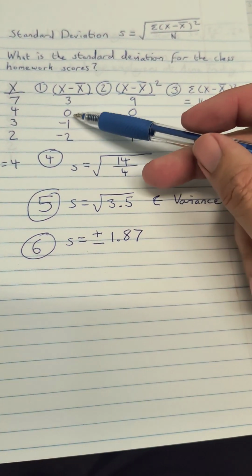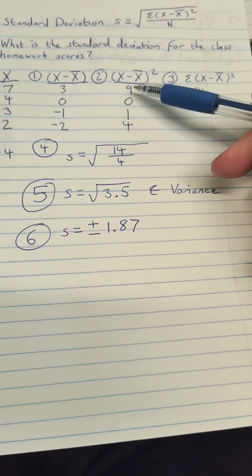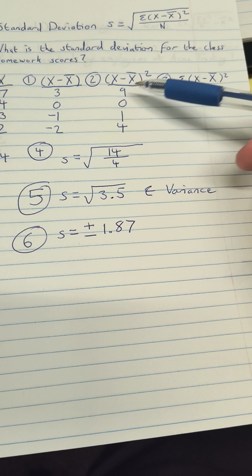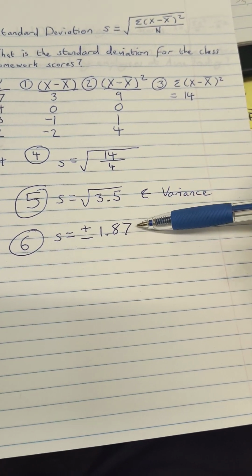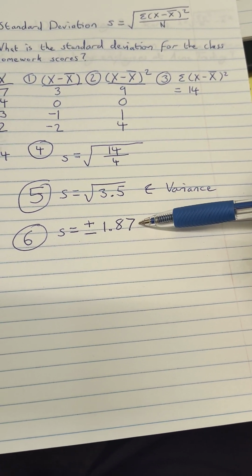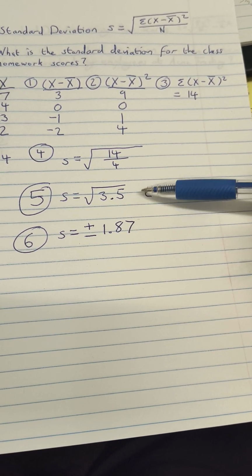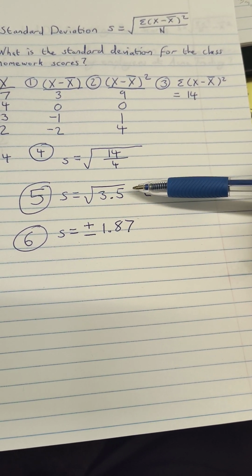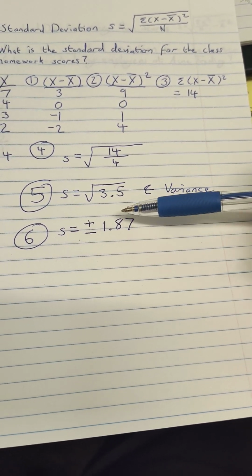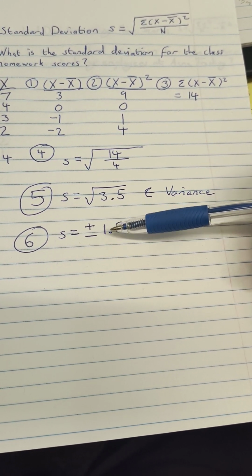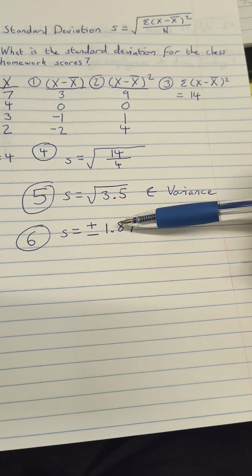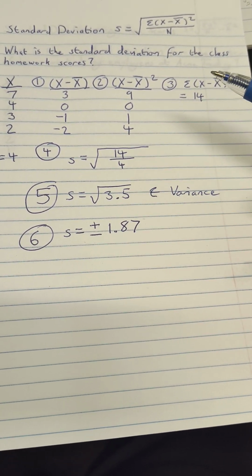Now, because we squared here in step 2, the units of measure all become positive. And so the standard deviation can be both a positive and a negative number, as the square root of 3.5 is an absolute value. So we have to be able to reflect that it could be positive or negative. So we do positive or negative 1.87.